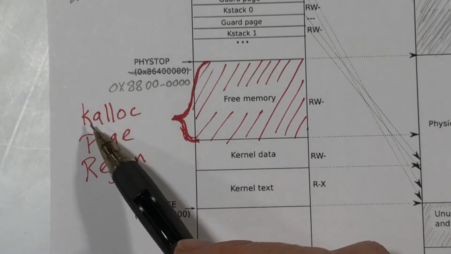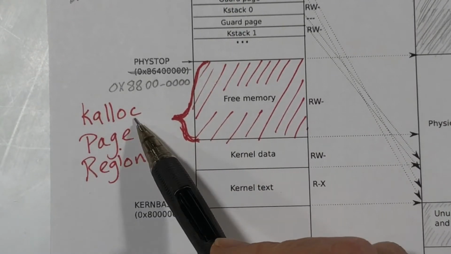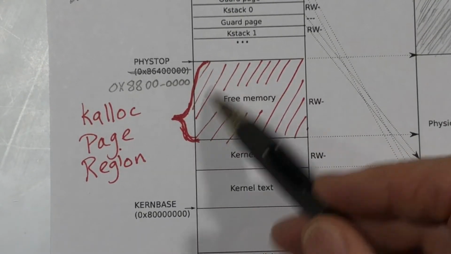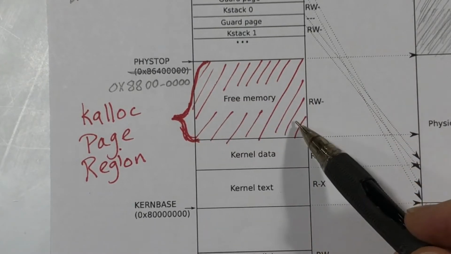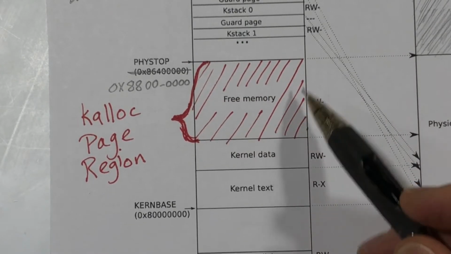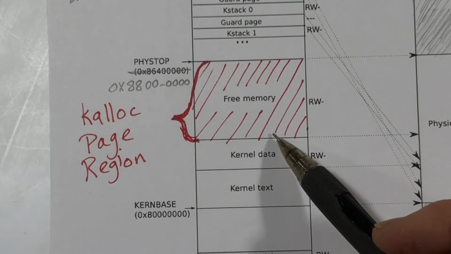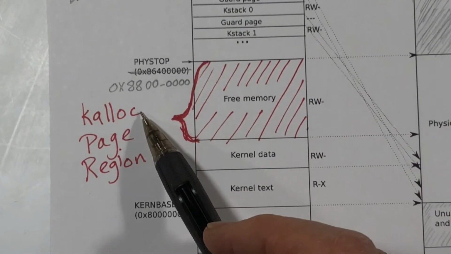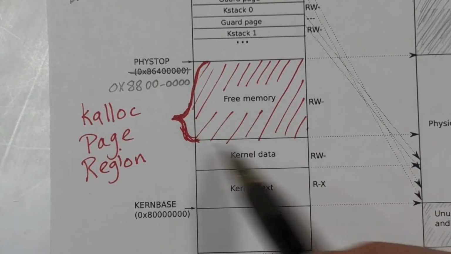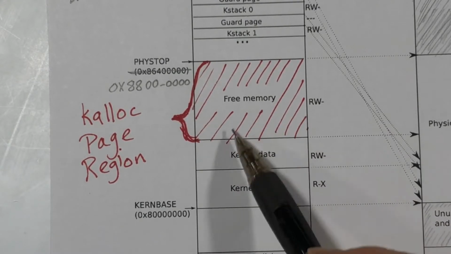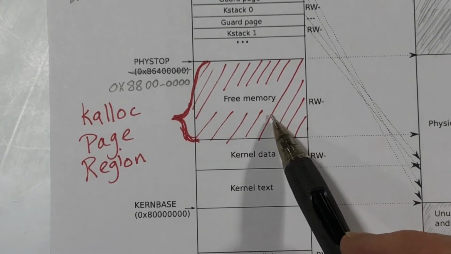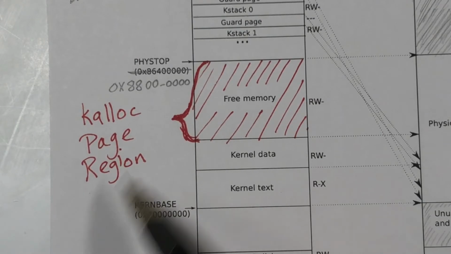We have these two functions, kalloc and kfree. This memory here is initially divided into pages, and those pages are all kept on a free list. Every time we call the kalloc function, it will allocate a page of free memory from that free list. So one of these pages will be allocated for use by something.